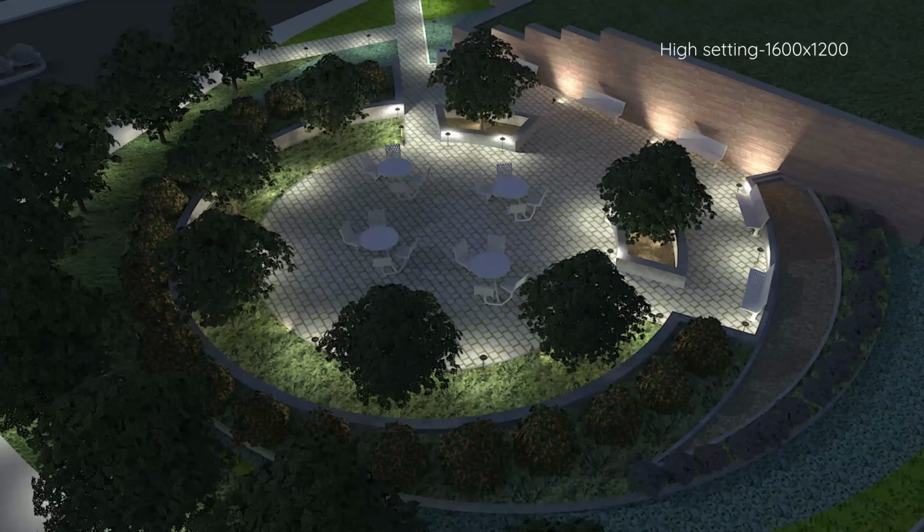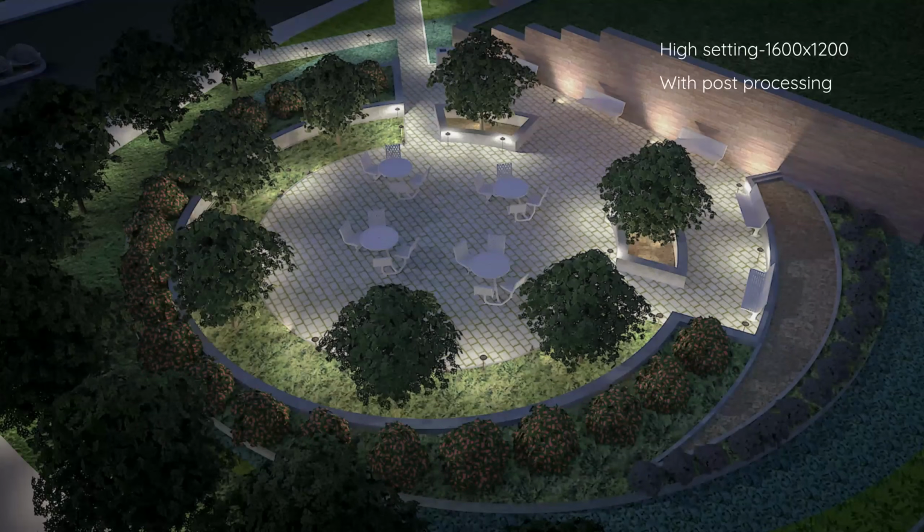Here's another one I did with high settings at a 1600 by 1200 resolution with no post-processing. And then this one, I adjusted the post-processing quite a bit after the render. And so you start to get a pretty striking image.